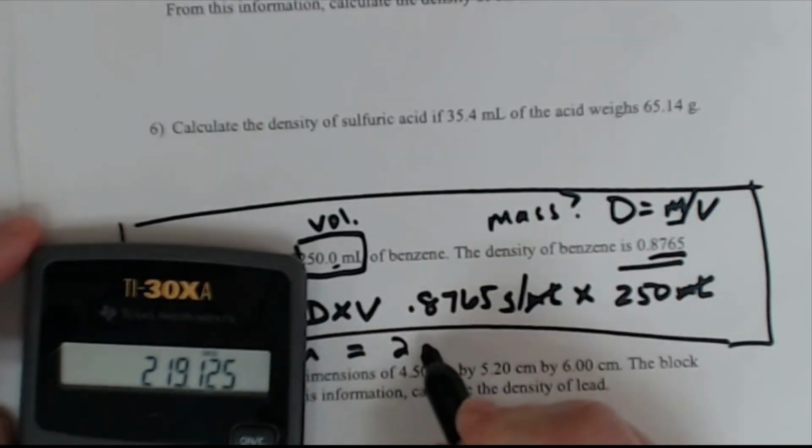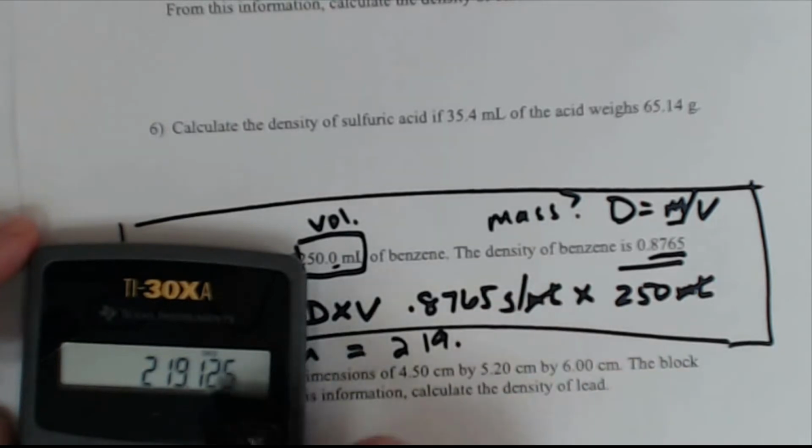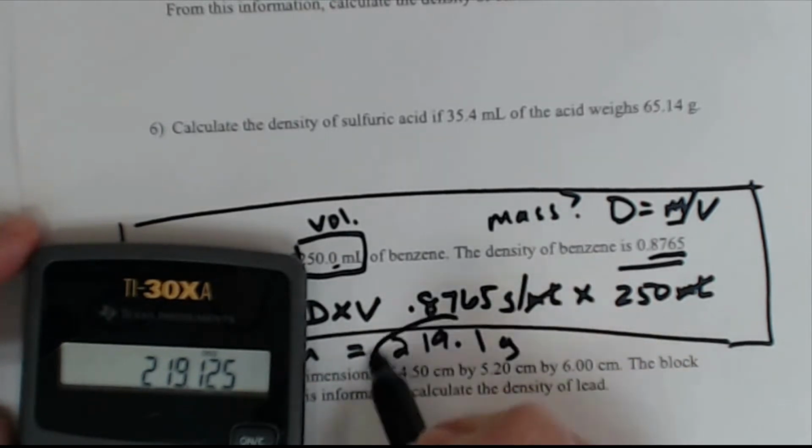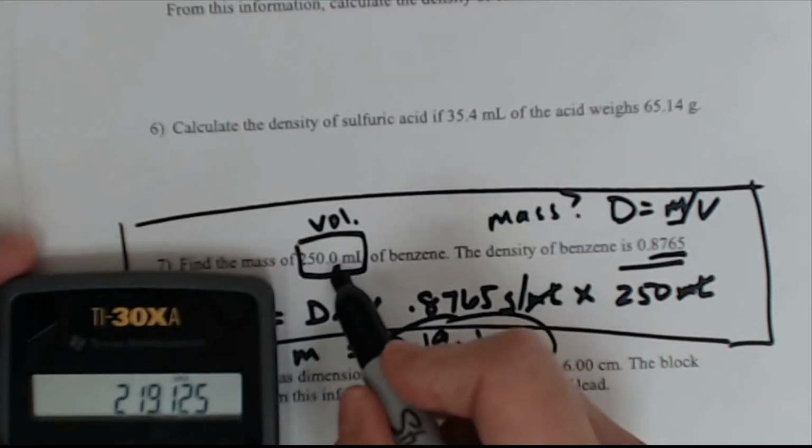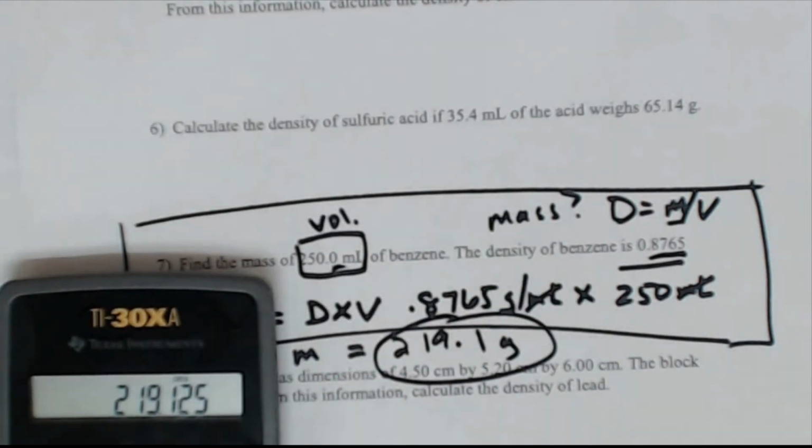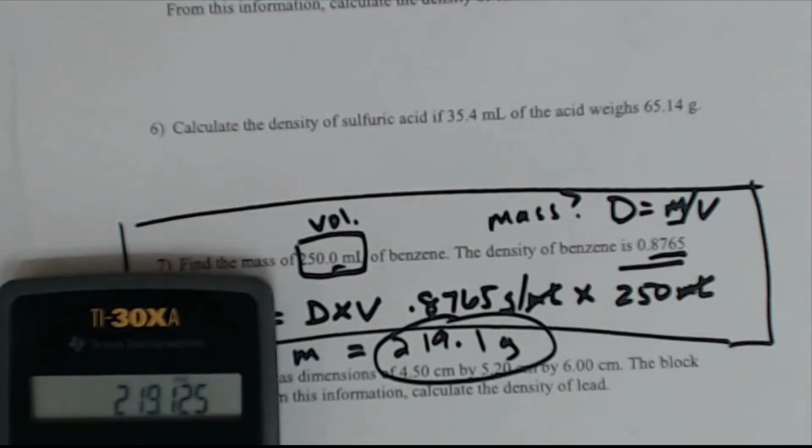So when I put my answer down, it's going to be 219.1 grams. Because, again, my least precise answer is right there, so that's what we're going to go with. Now, when you start taking your chemistry and your physics classes, you're going to learn the rules of significant figures, which is going to be a little bit different. But for 8th grade science, this is as precise as we're going to go.